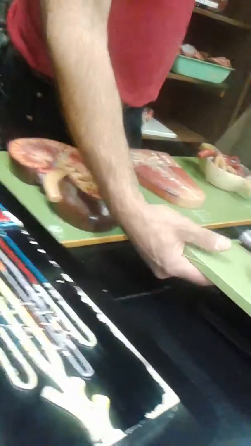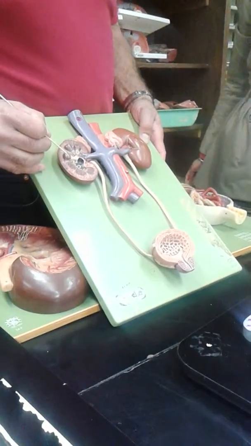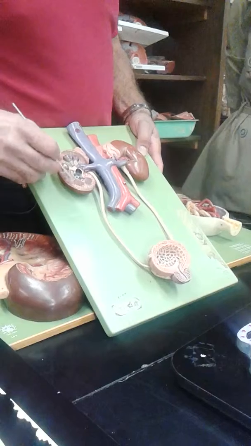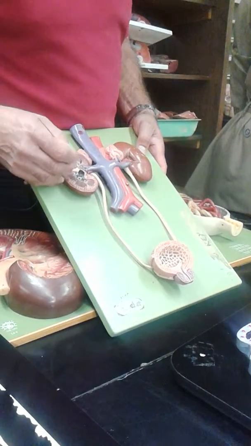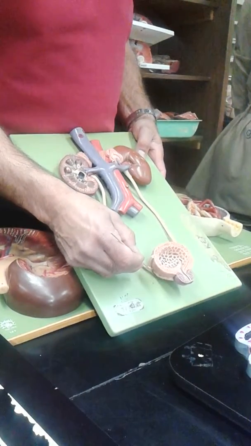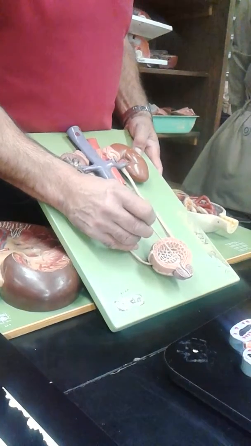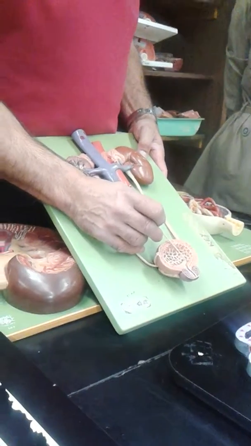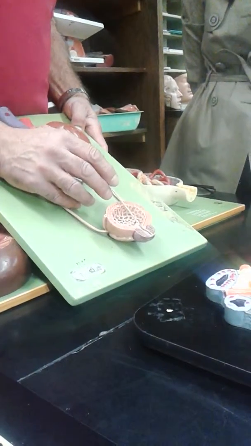Now, from the kidney, you have formed urine. You can see the pyramids, the renal columns. Urine travels through the minor calyx, major calyx, into the ureter, and travels down posteriorly, where it enters into the bladder at these little slits. At the ureteral openings. These are the ureteral openings, these little black slits here.